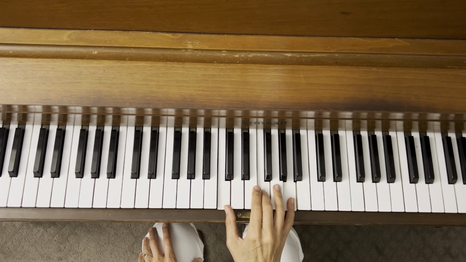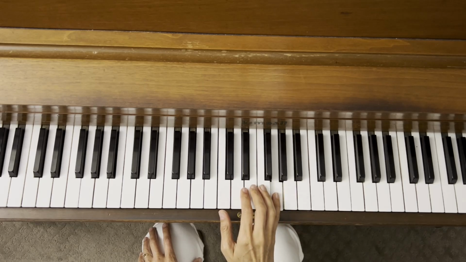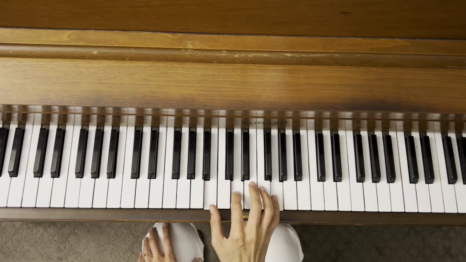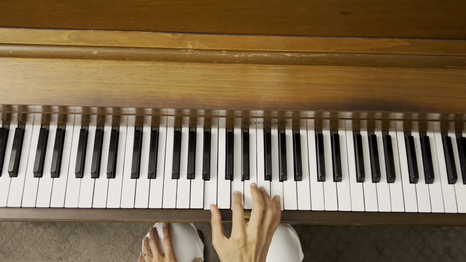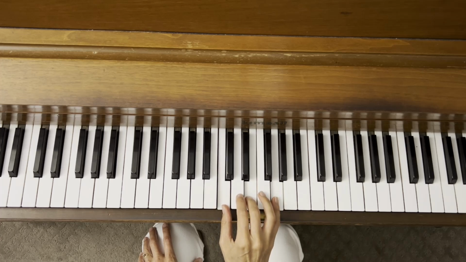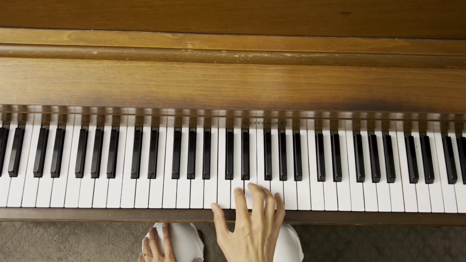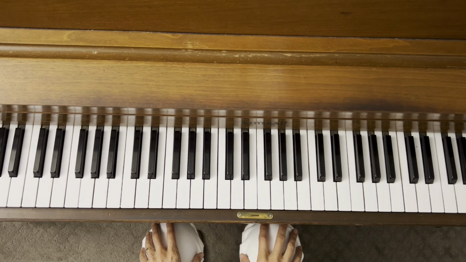Now G is right here, so we can easily use that as our top note for G. And then remember, our other two notes are a B and a D. So we can use first inversion of G to make it easy to move from F to G and then back to C. So watch this again. C, F, G, C.